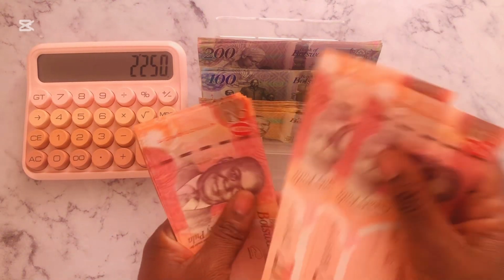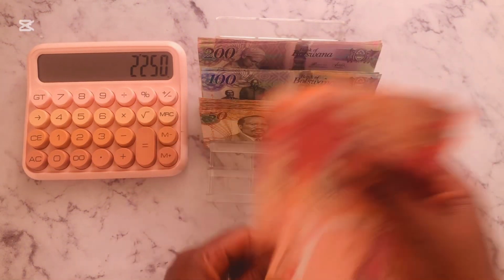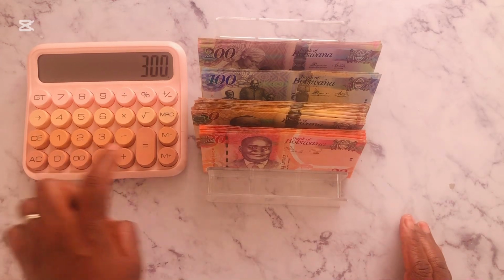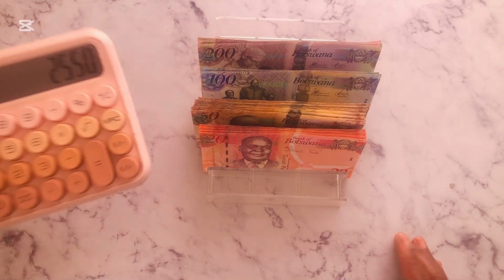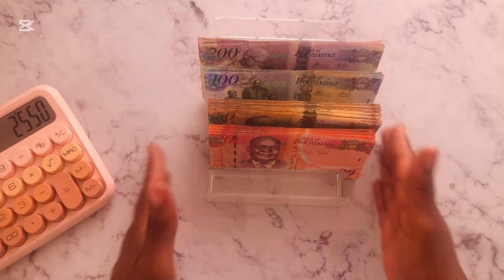And then 20, 40, 60, 80, 20, 40, 60, 80, 20, 40, 60, 80. That is 300. So 2,550 Pula going back to the bank.